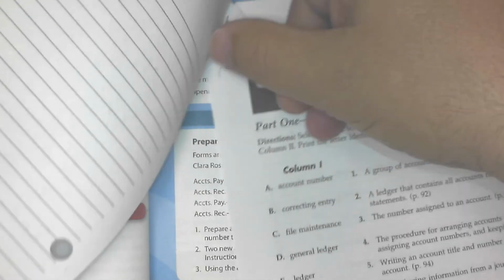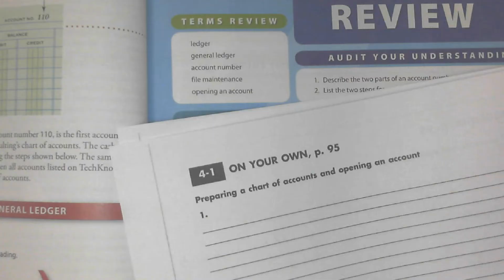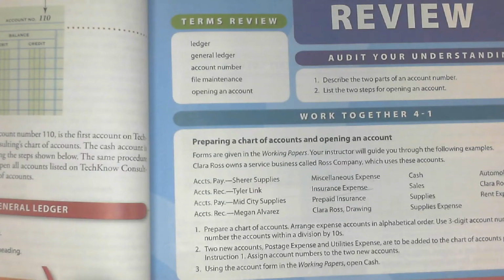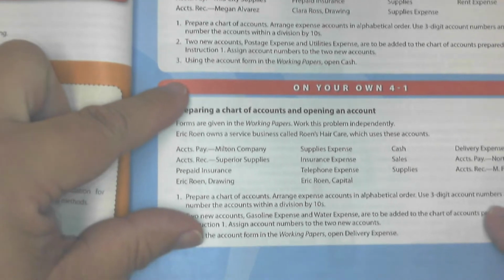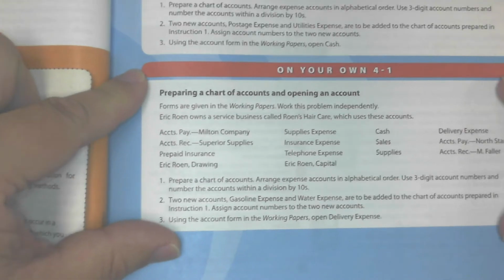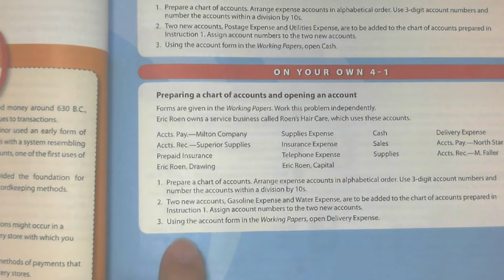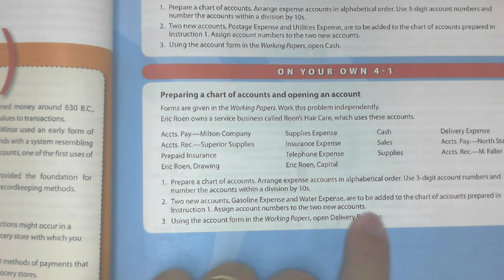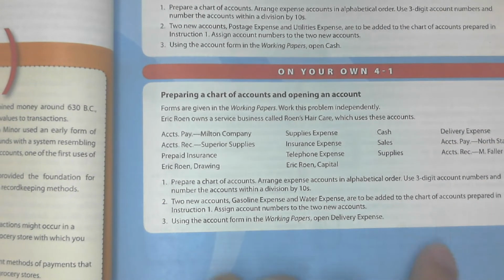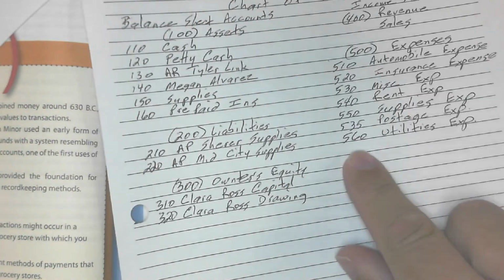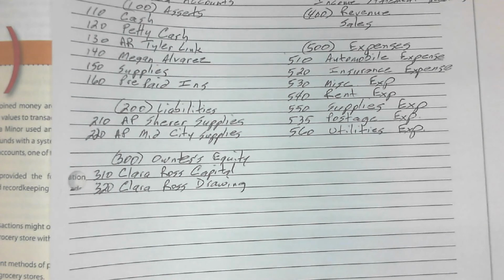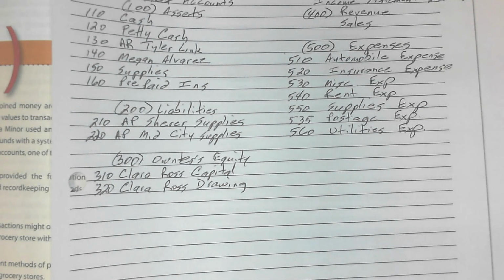You've got the back side now for the on your own. So go ahead and do the on your own part right here. Just remember, when you're adding your 2 new accounts, to make sure now they're in alphabetical order. Numerically, so you're going to have to squeeze in some extra numbers. So that's it for the work together. Now do the on your own.